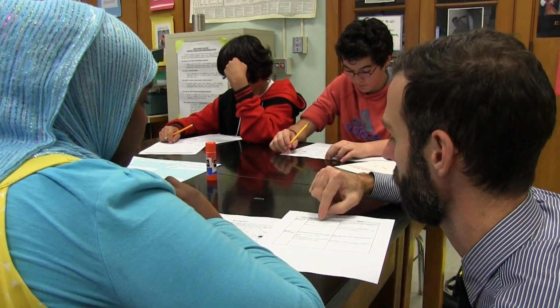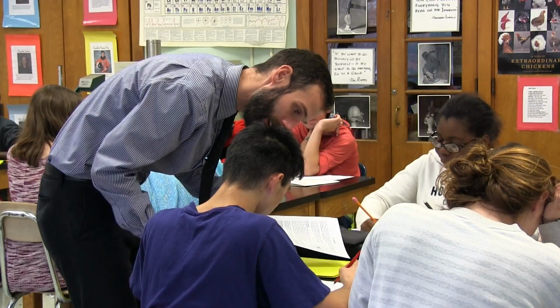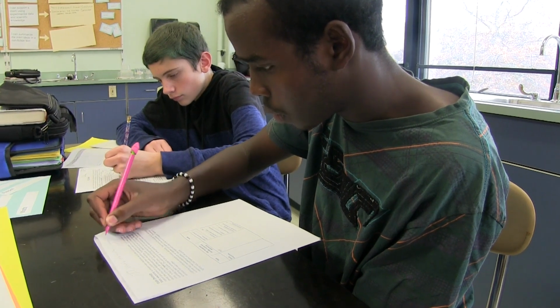So as the year goes on and kids become more comfortable with this close reading strategy, that frees me up to go around and check in with kids. If you just rush through a text, then you wouldn't understand anything about it. But if you read it carefully and you use CATP, then you would understand and you would know what's going on in the text.